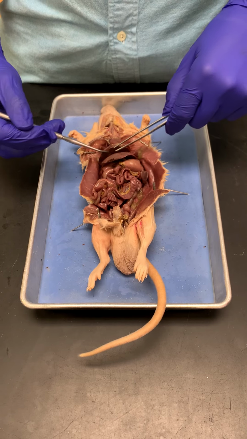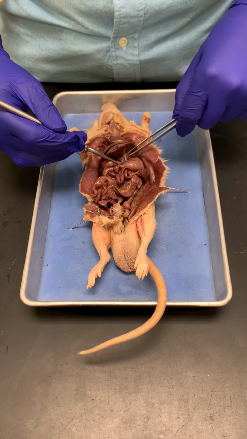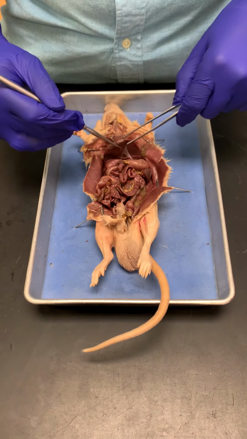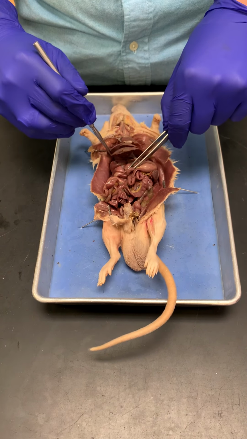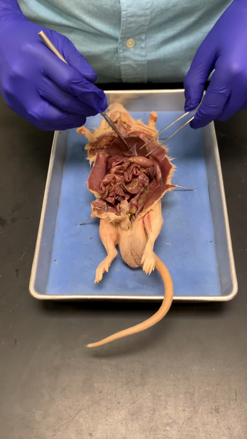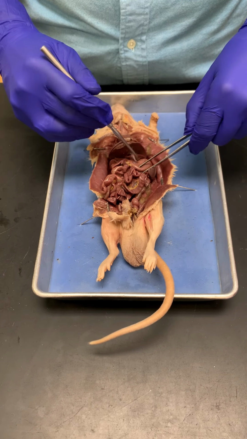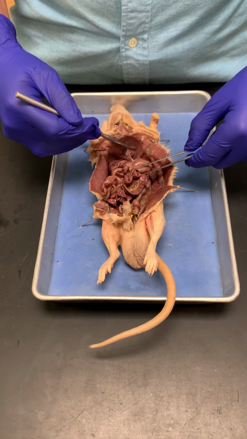Okay, so below the diaphragm we have the liver. So all of this is the liver. I'm not going to require you to know all the different lobes right now. We're going to learn all about lobes and stuff once we get to the digestive system. So these are all the lobes of the liver. And then this right here, this is the stomach.